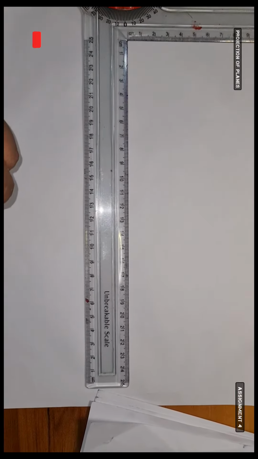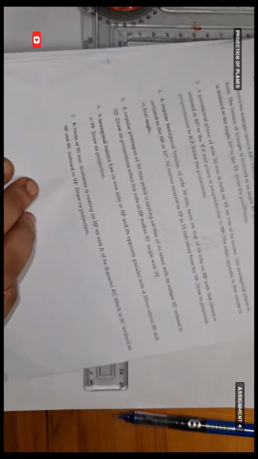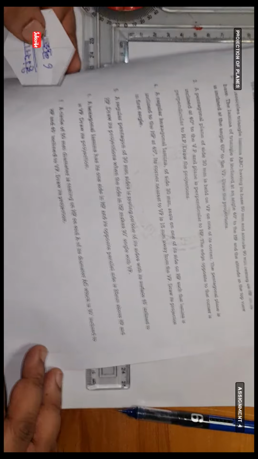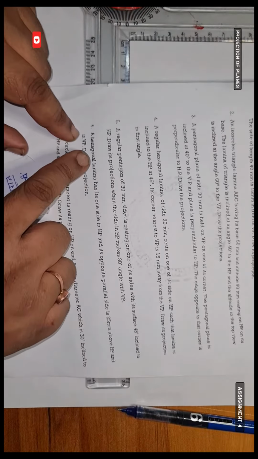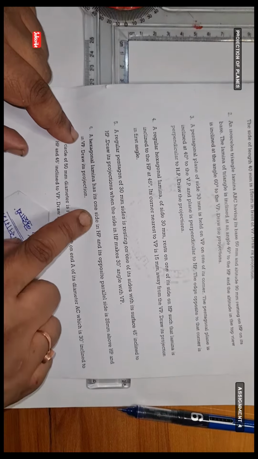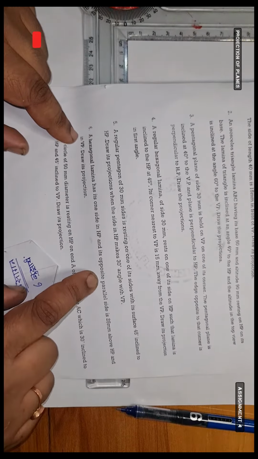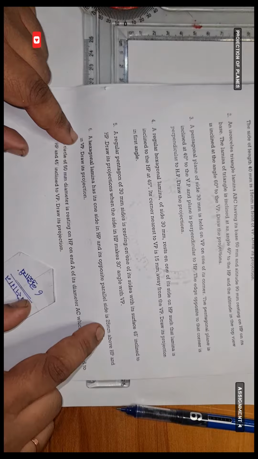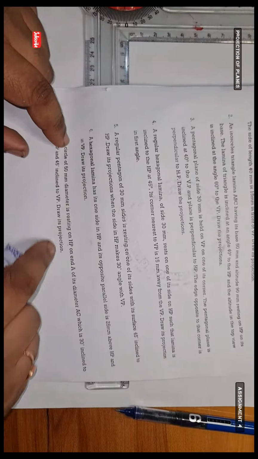Okay, now this is your 6th question. I am making the 6th question. This is the second last question. In this question it is said that a hexagonal lamina resting on one of its side, the opposite parallel side is 25 mm above the HP and in the VP.